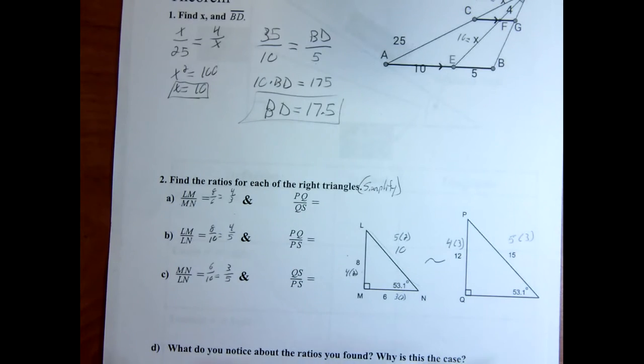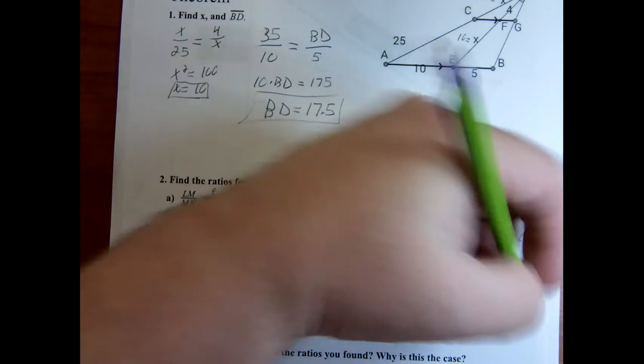So that means this side must be 3 times the scale factor of 3, and my pencil just decided that it wanted to run out of lead. Luckily we have a couple more here.